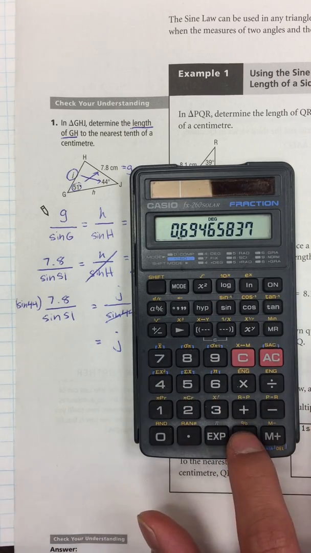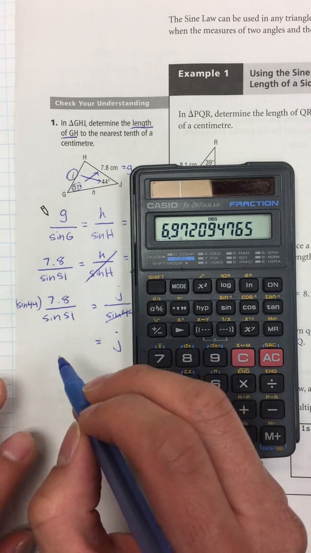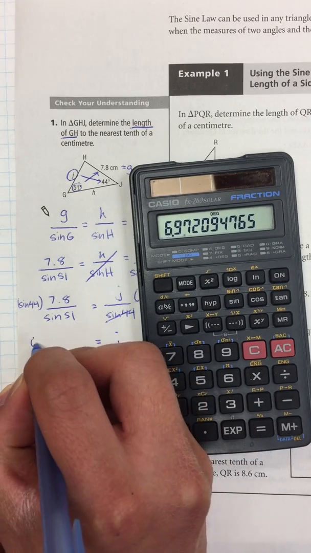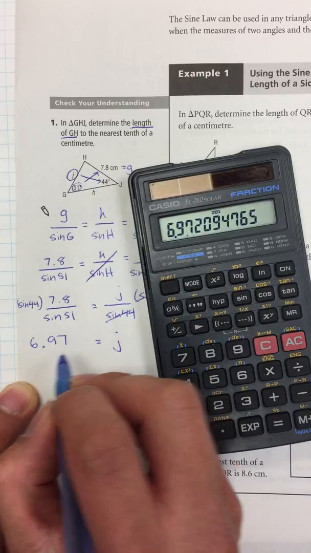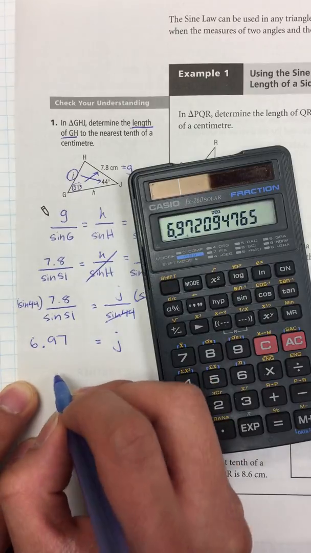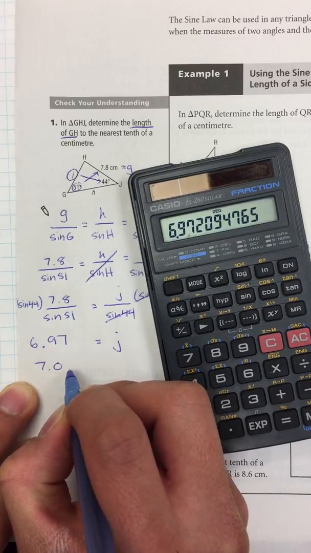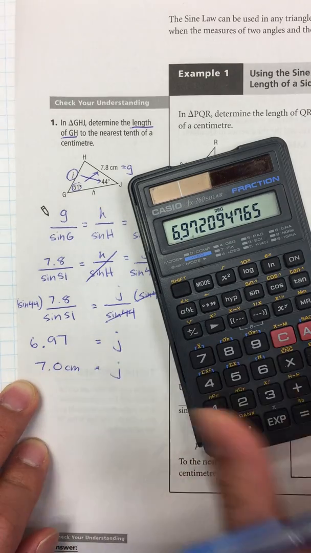I get a decimal, and I need to press the equal sign. And I get 6.97. Rounded to the nearest tenth, that would be 7.0, and it's centimeters, equals j.